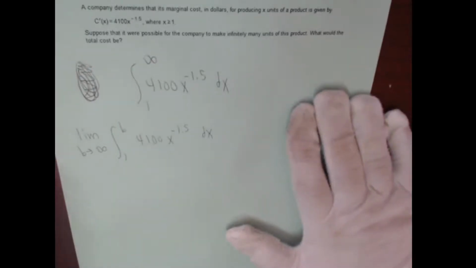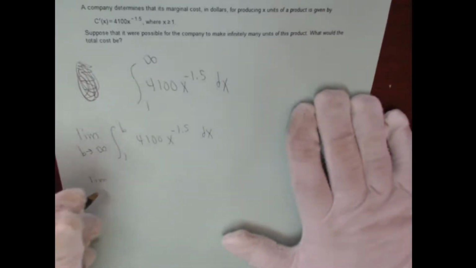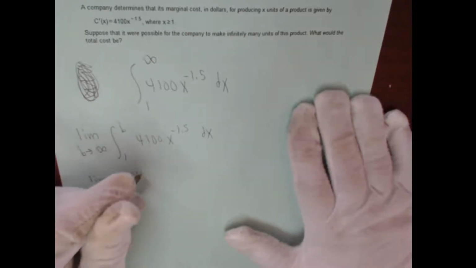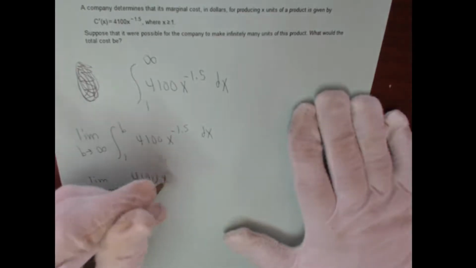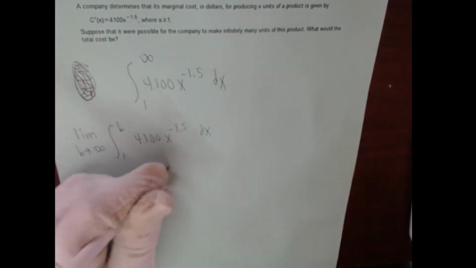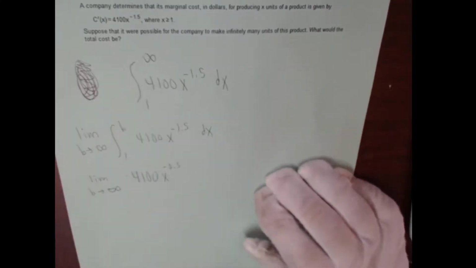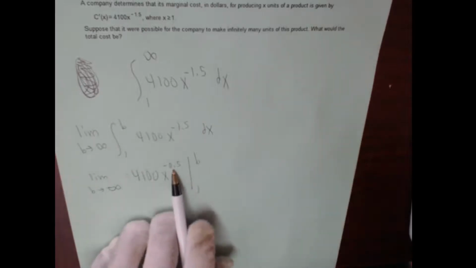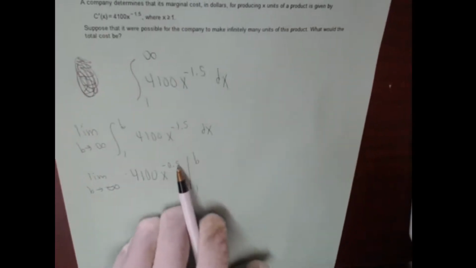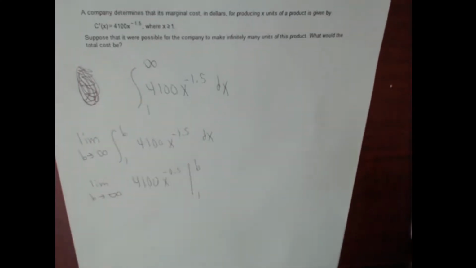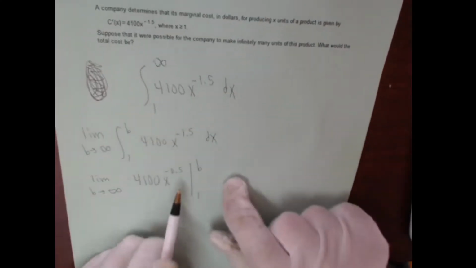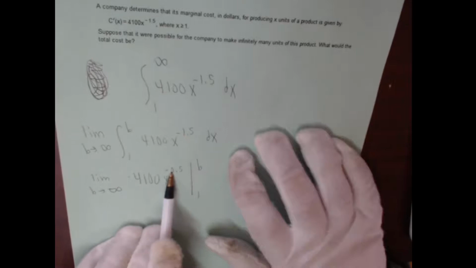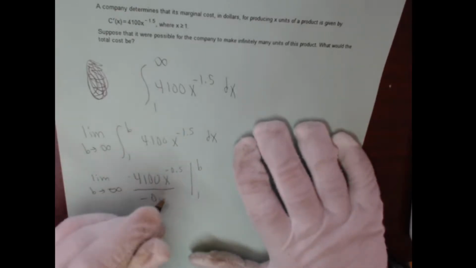So we know that this will be the limit as b approaches infinity. Now, this will be 4100 x to the negative 0.5, evaluated from 1 to b. So we know that the 0.5 fell to 1.5, the negative 0.5 fell to negative 1.5. So let's think about how that would have affected this. If we were to take the derivative of this, we would multiply by this and then drop it by 1. So what that means is we need to divide it by negative 0.5.